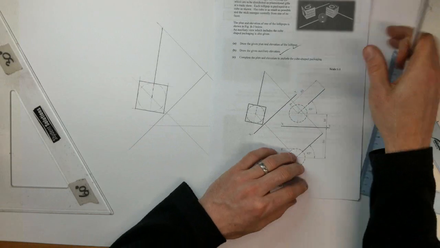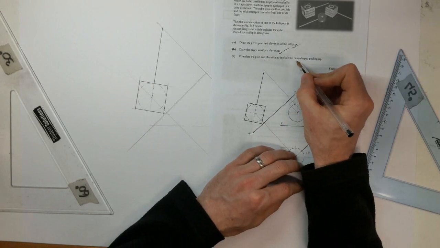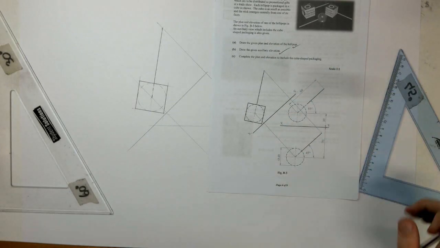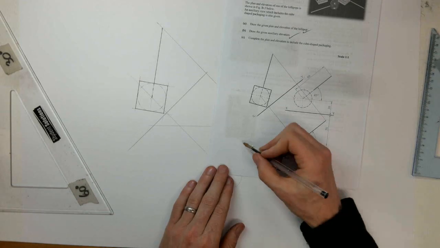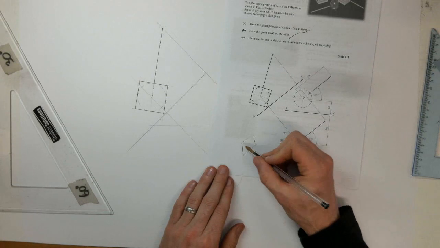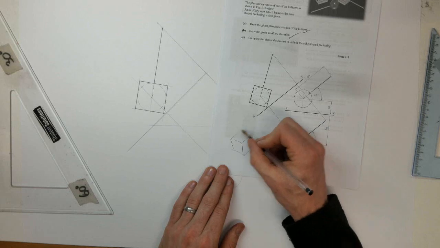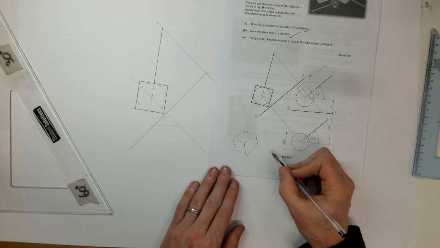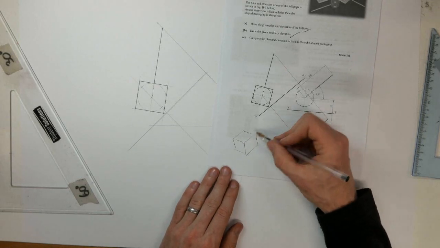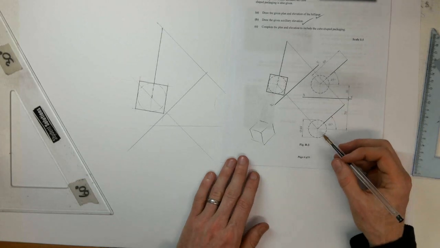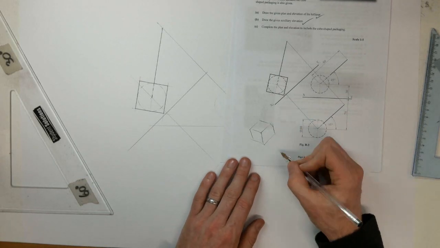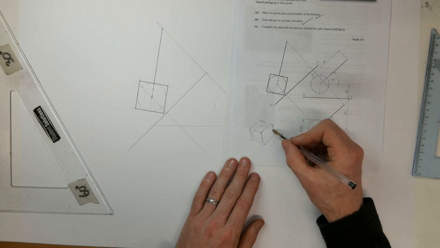Now they want us to complete the plan and elevation to include the cube-shaped packaging. So we've got our cube. We'll just draw a little sketch to help me do this. Our stick is kind of coming out of it, right? But we've got this side. Imagine my sphere is inside of that. This side is what we're looking at.